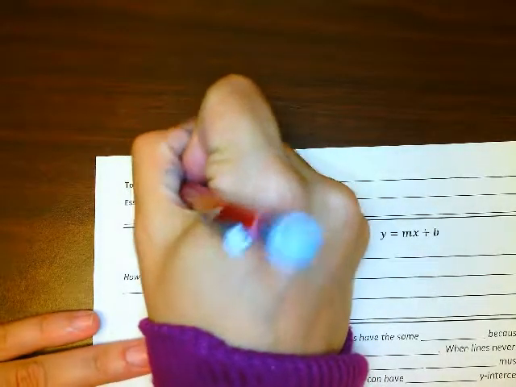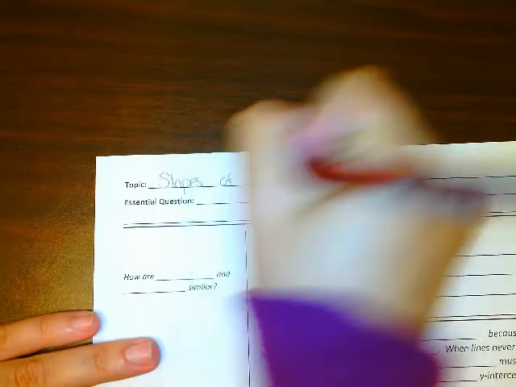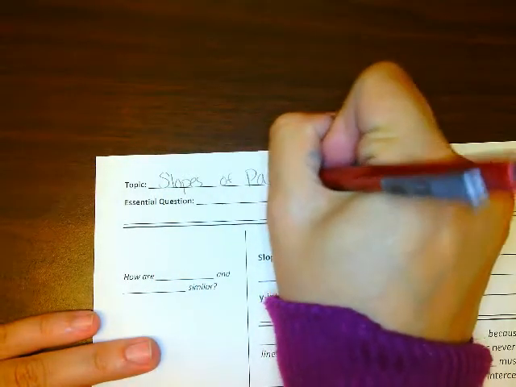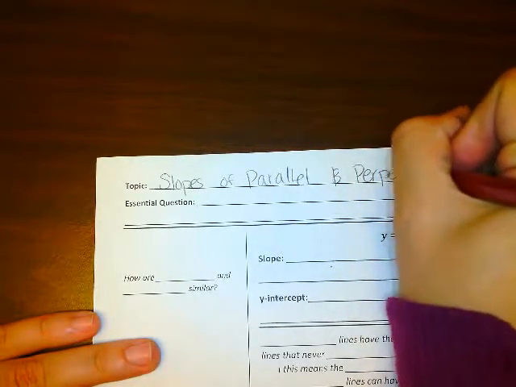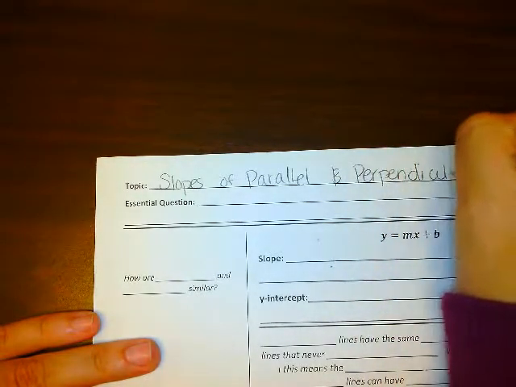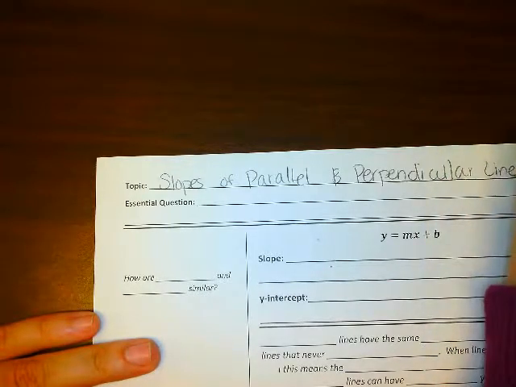So on the notes, the topic is, like I said earlier, slopes of parallel and perpendicular lines.